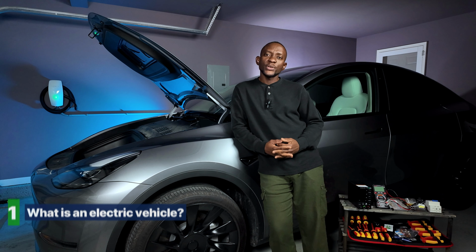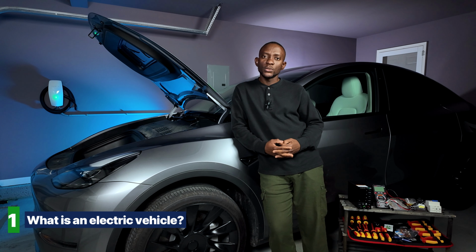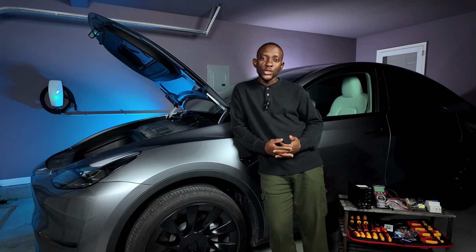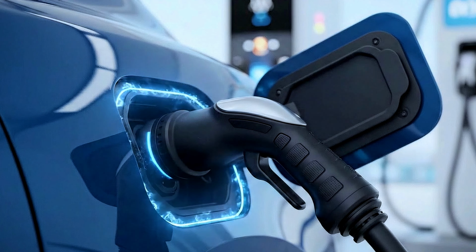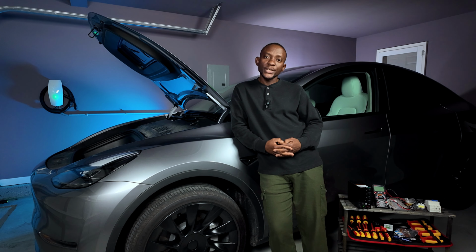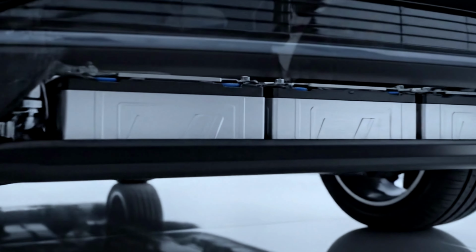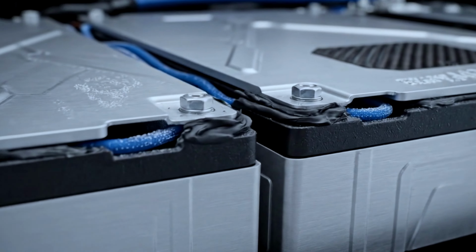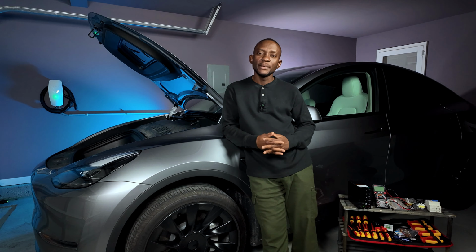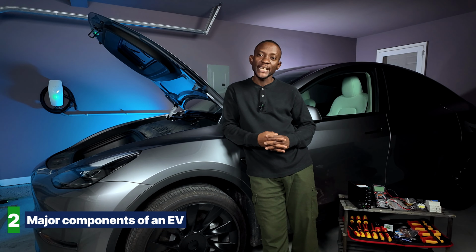All right, so what is an electric vehicle? An electric vehicle is a vehicle that runs on electricity. Just like you and I will charge our smartphone, we also charge the electric vehicle. We use it until the battery goes down and we come back to charge it again. So simply put, an electric car is a car that uses the electricity that is stored on the battery to run.